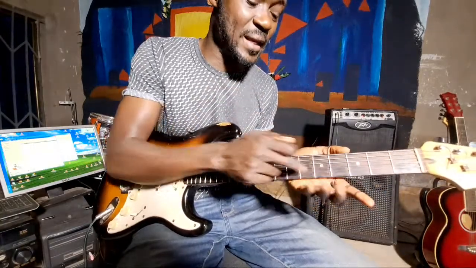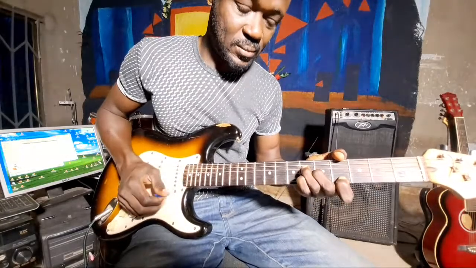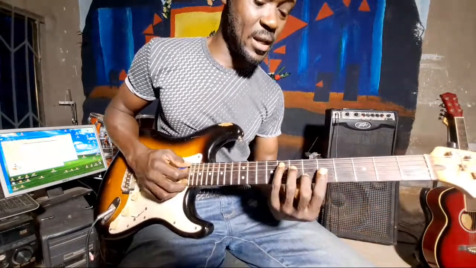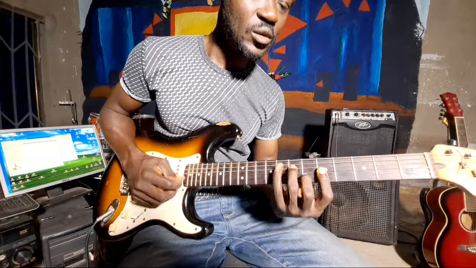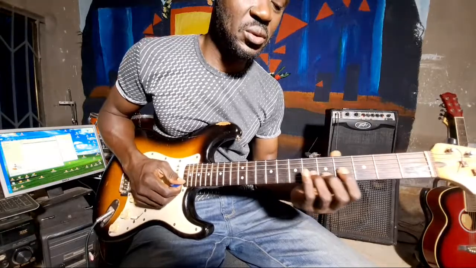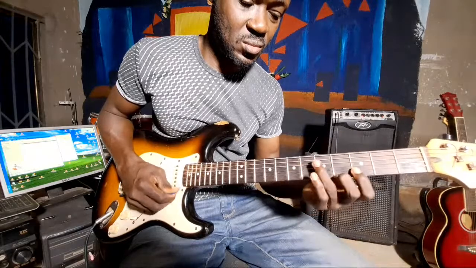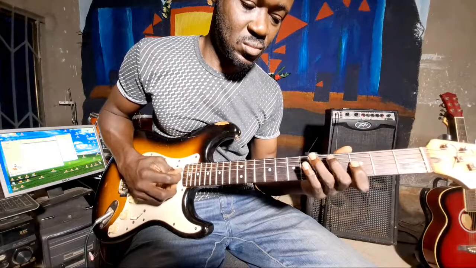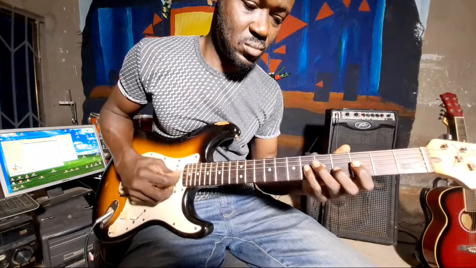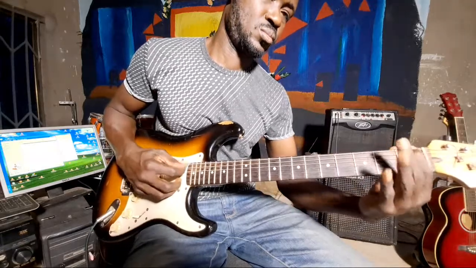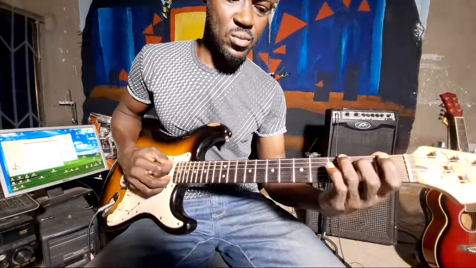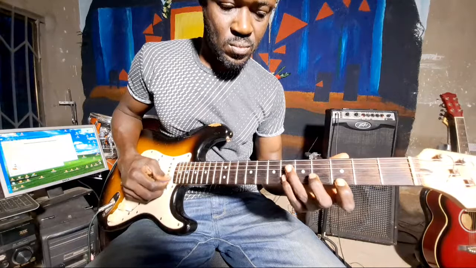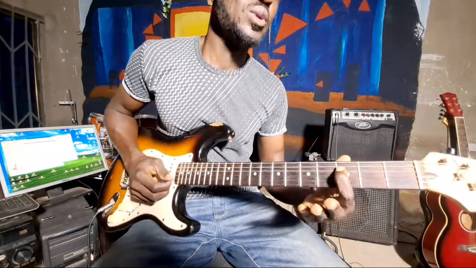So let's say we are playing F minor, or we want to create tension. So you don't play the major chord, you play the do chord in major. So you see, that is how. So that is the minor scale.